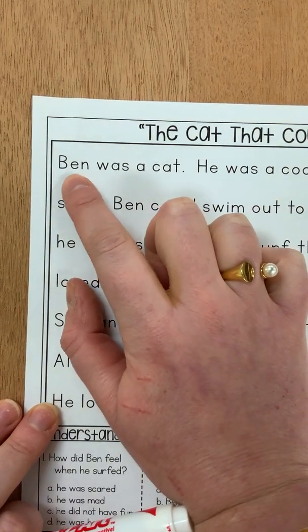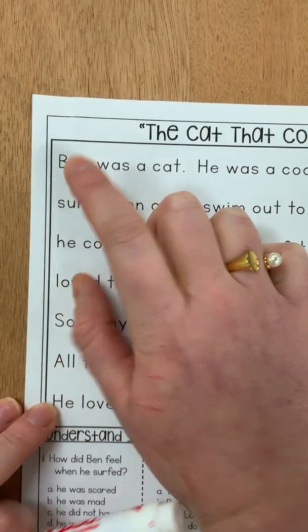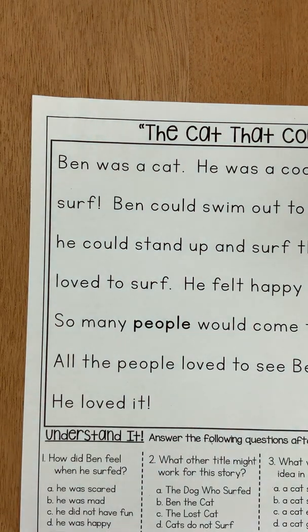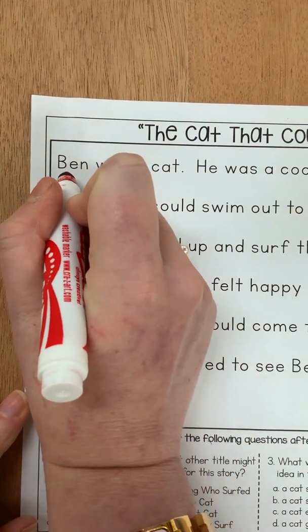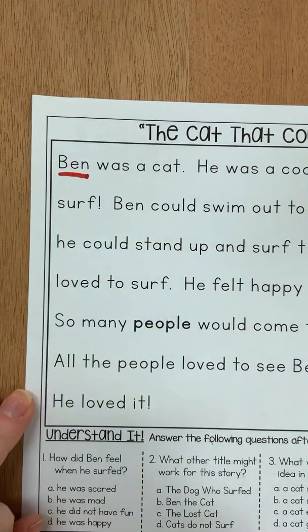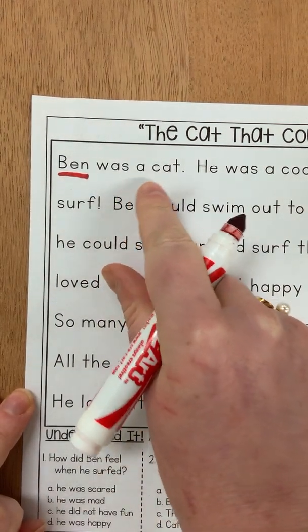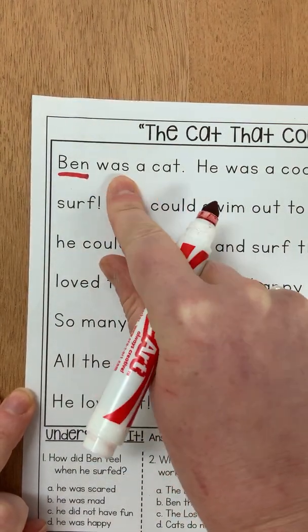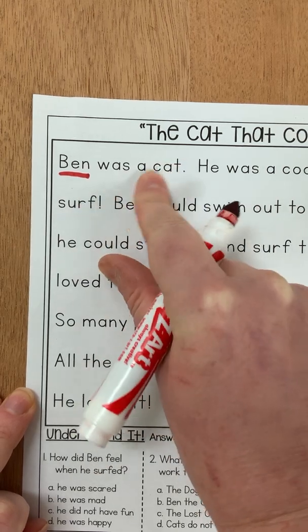Now, on the first word, ben, B-E-N. Ben would be an example of a word that contains the vowel E. So, you would underline ben. But was a cat. You would not underline the rest of them because they do not have the letter E.